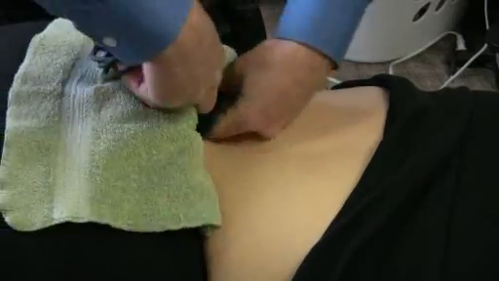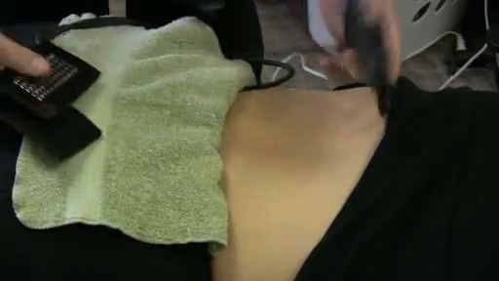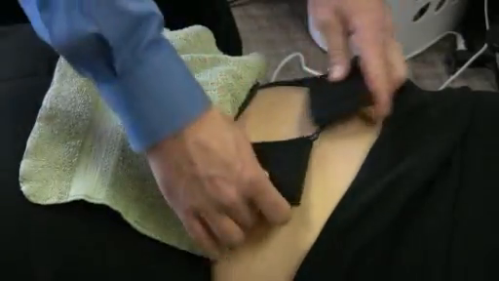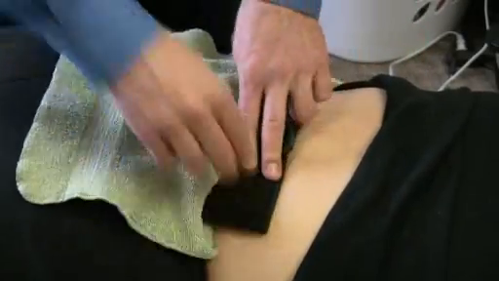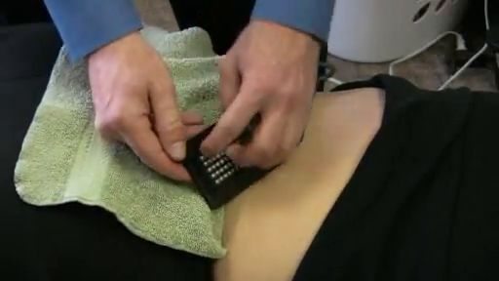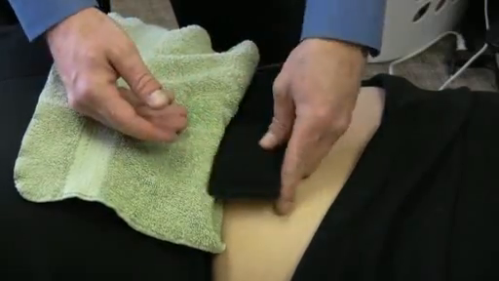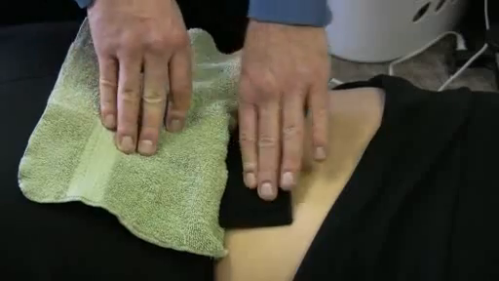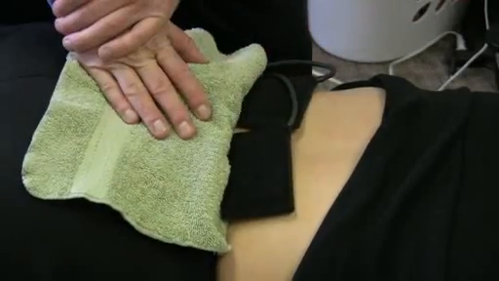So I'm going to go down here and put these right over the sacroiliac joint and come on up a little bit more. Now she might feel a little heat because these diodes are closer together, but that's just a secondary effect to what we're trying to get. So she's going to lay here between 8 to 15 minutes, and then we're going to go on to the next part of the treatment.